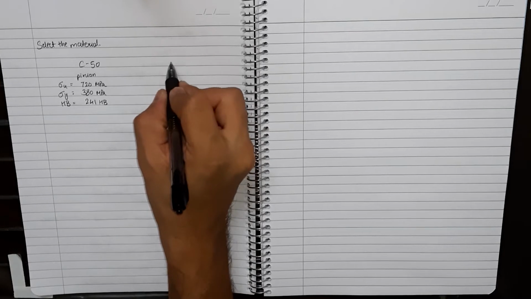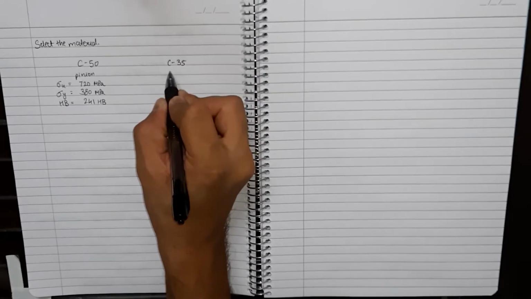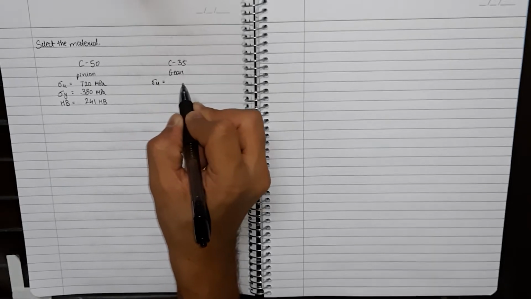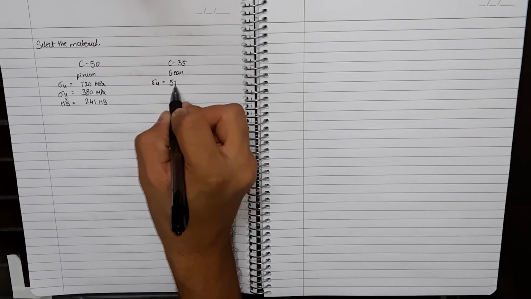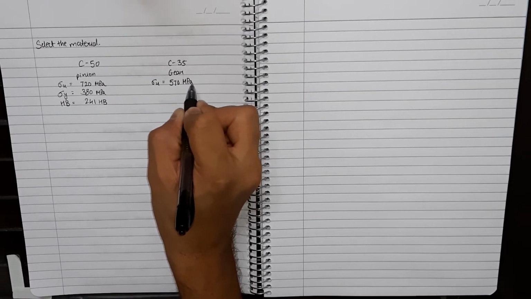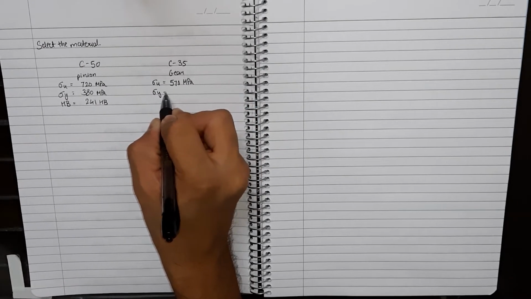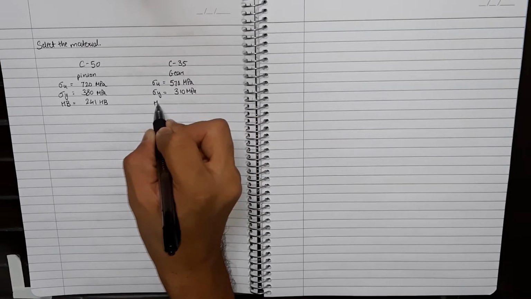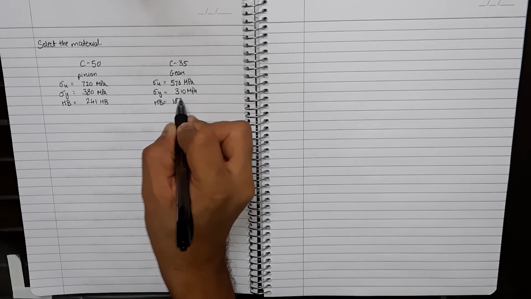And we select C35 for our gear, specifications of which are given here. So the ultimate strength is 570 megapascal. The yield strength is 310 megapascal, and the Brinell hardness number is 187.